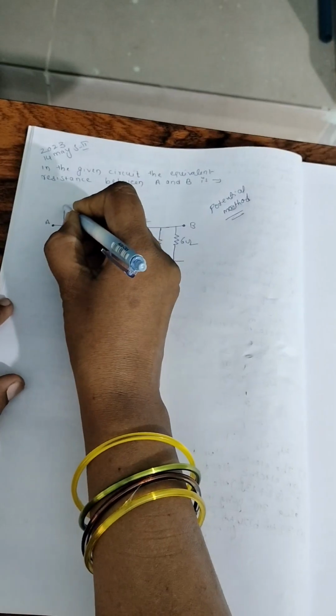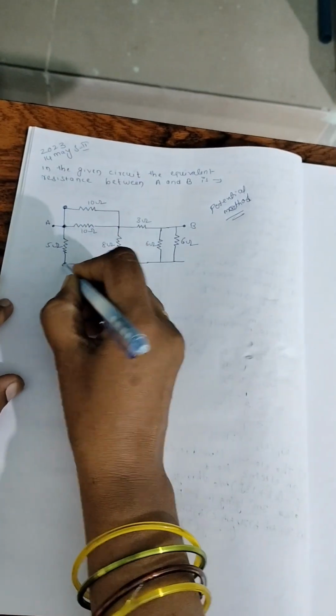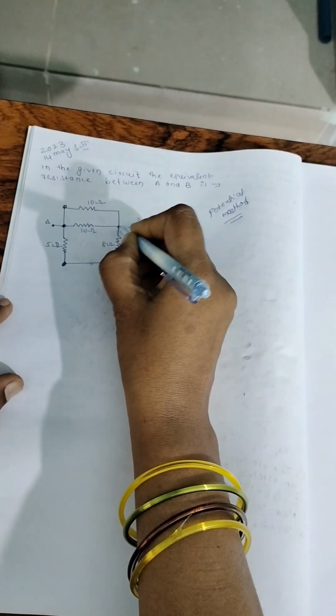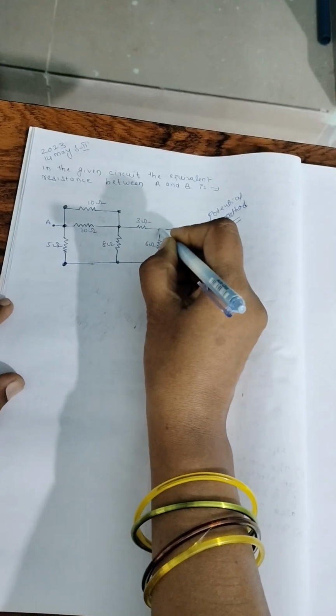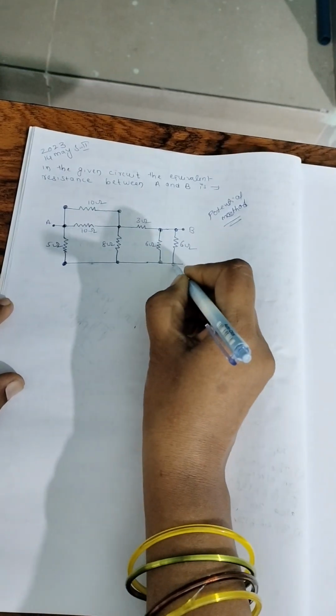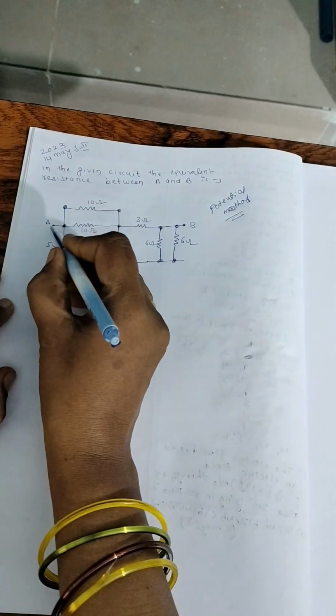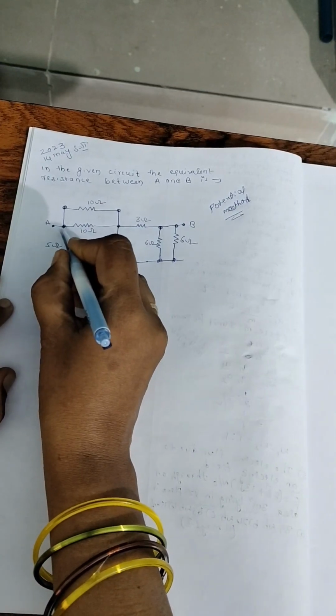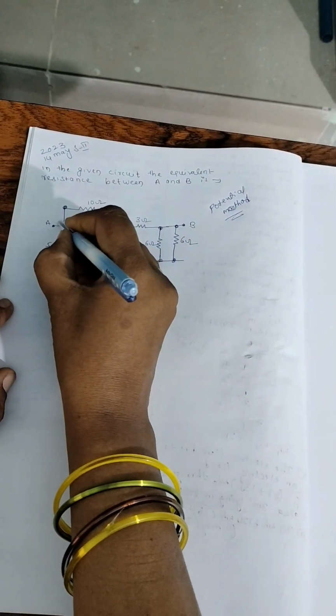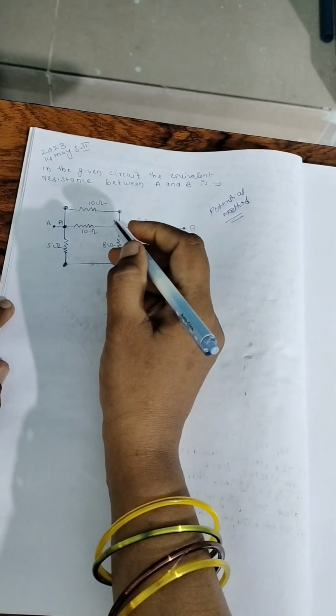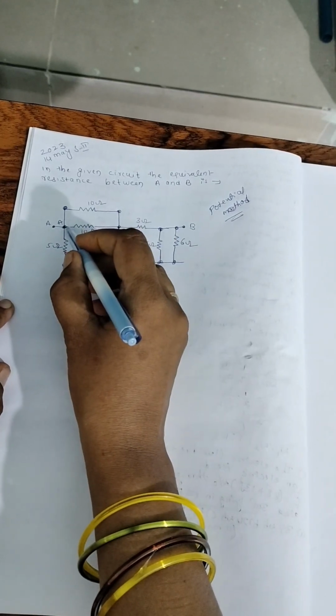We are identifying the junctions. First, from here to here there is no device, so the same potential VA, here also VA.